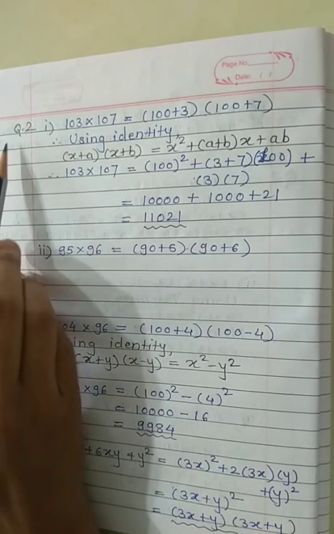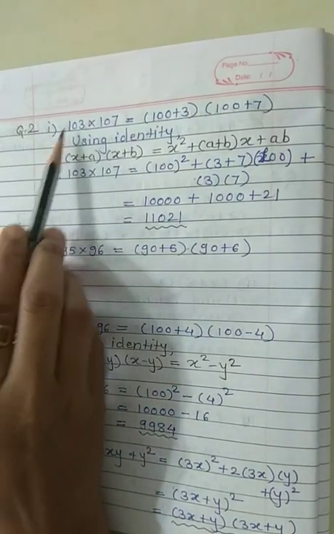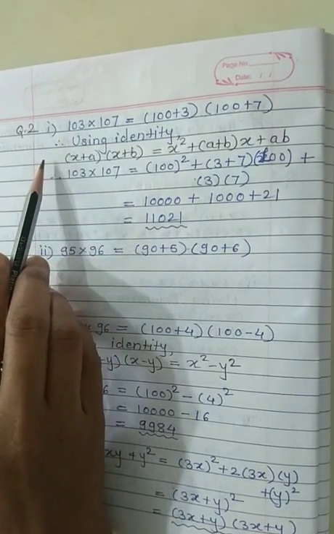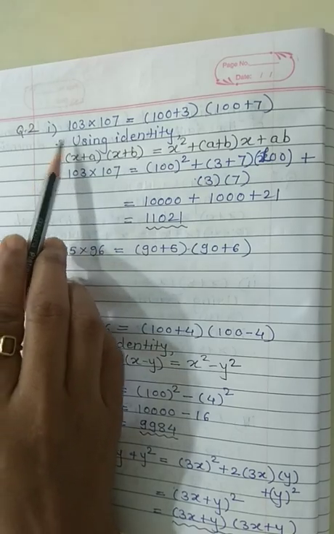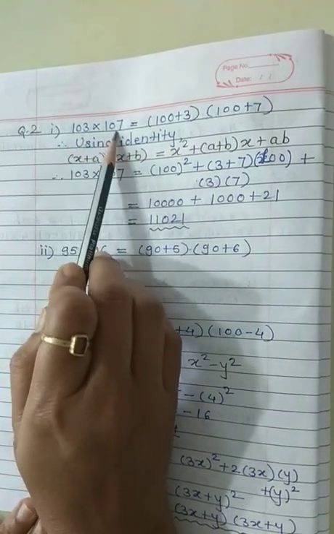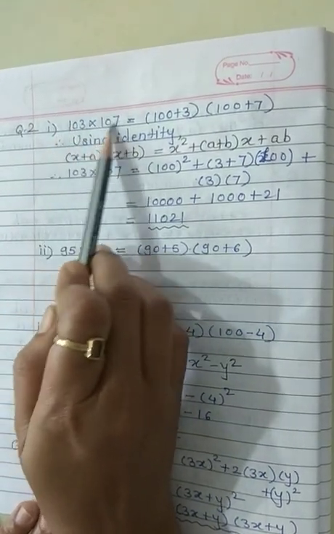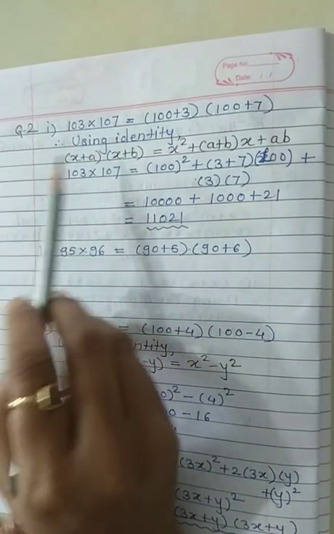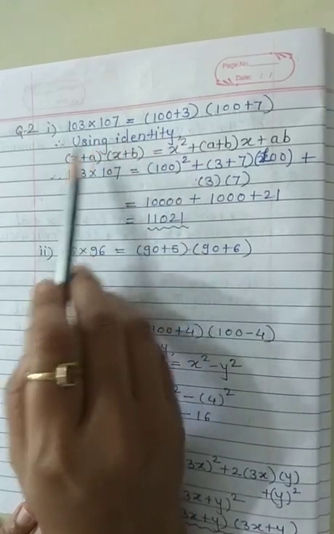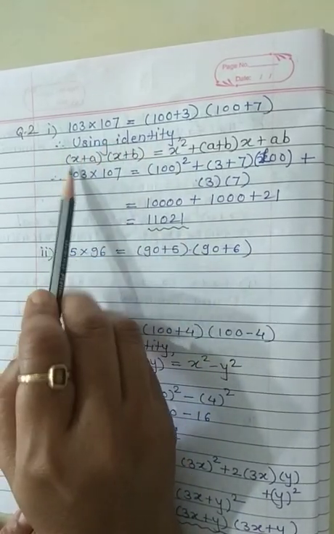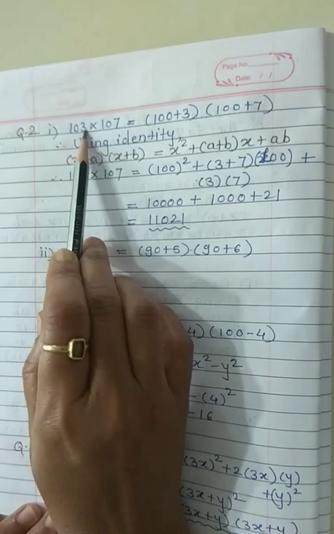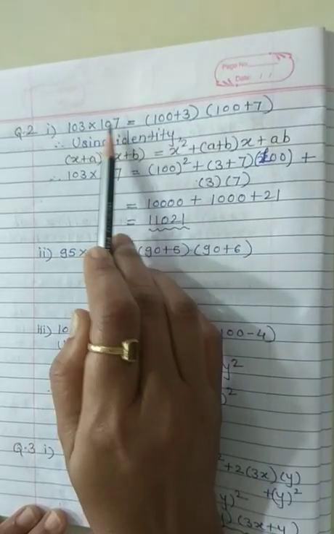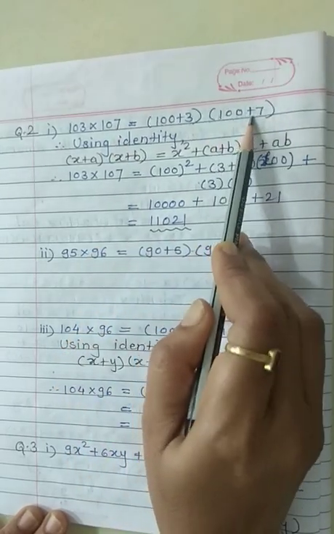Now let us start question number 2. First sum. Question number 2 is: evaluate the following products without multiplying directly. That means here the product of two numbers is given. Don't multiply directly, that is 103 into 107. We can use the identity to find the product. So this 103 we can write in the form 100 plus 3, and 107 we can write as 100 plus 7.